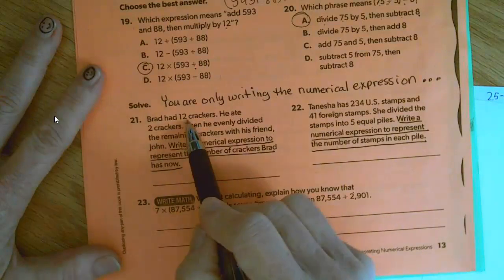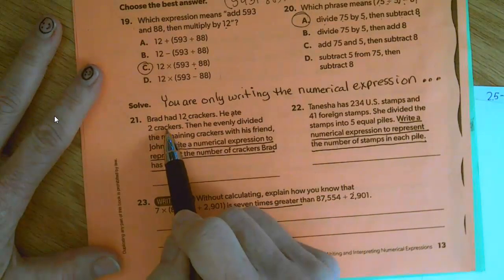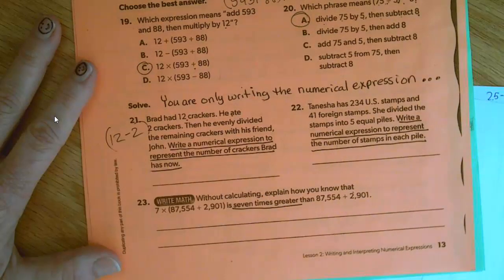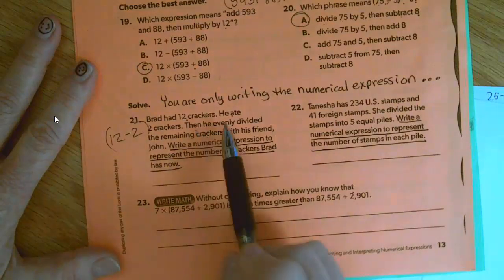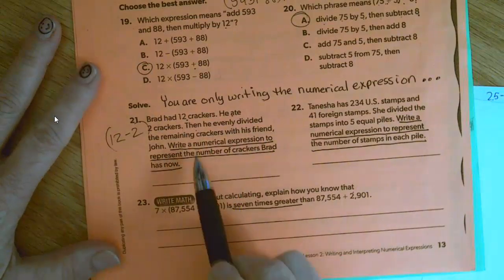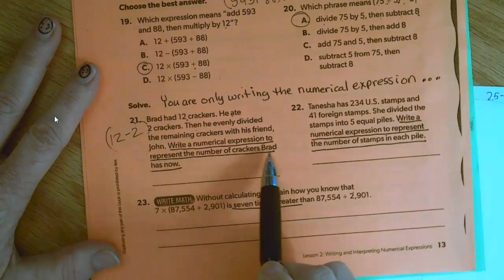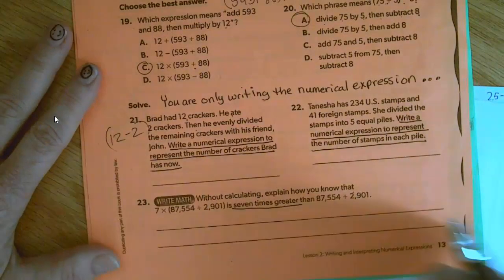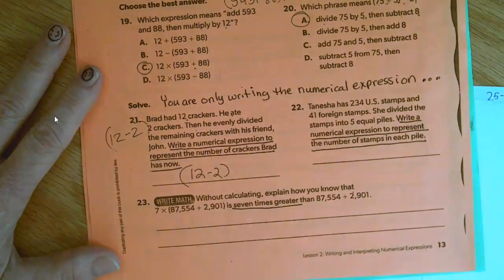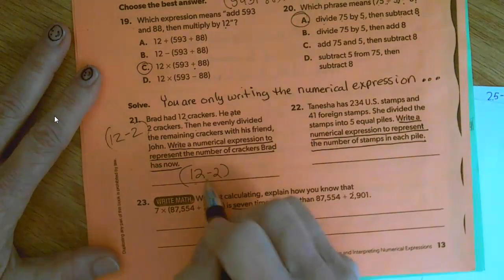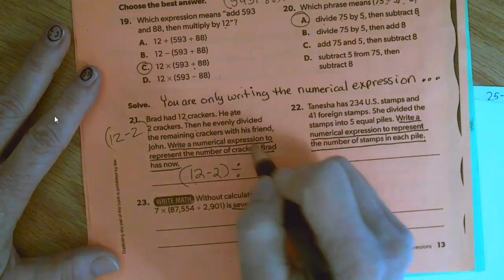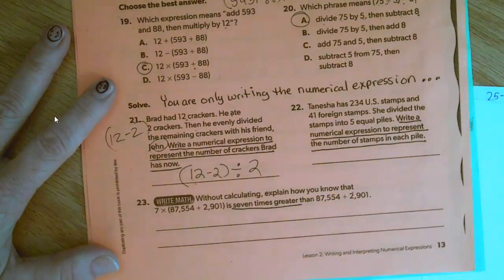Brad has 12 crackers. He ate 2. All right, so he had 12. He ate 2, so I know that's going to be 12 minus 2. Then he evenly divided the remaining crackers with his friend John. Write a numerical expression to represent the number of crackers that Brad has now. Well, he started out with 12, and he ate 2. So that's 12 minus 2. So that amount that he had after this, he split with his buddy John. So I'm going to divide it by 2.